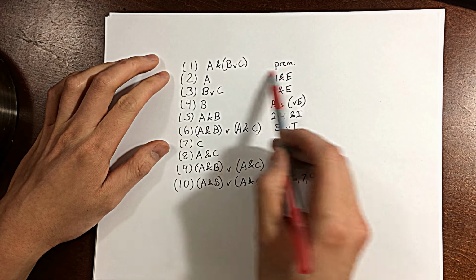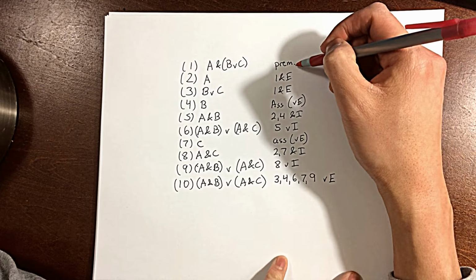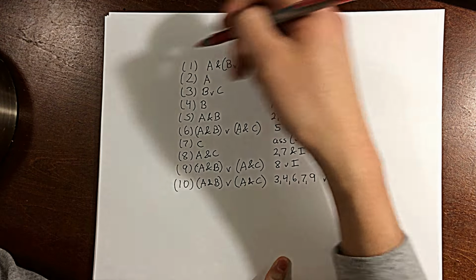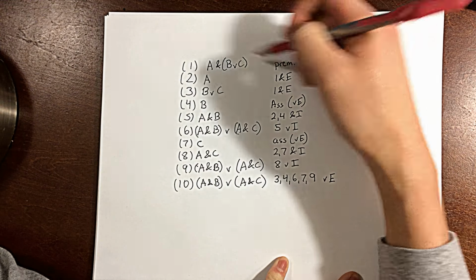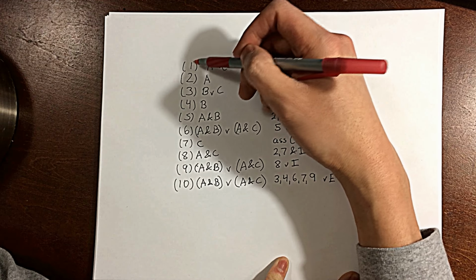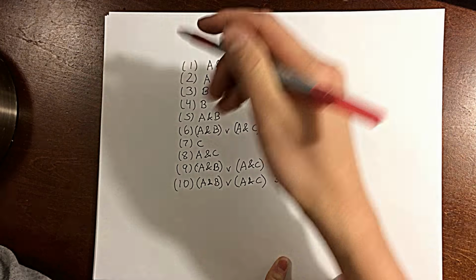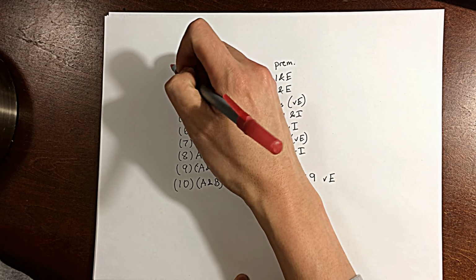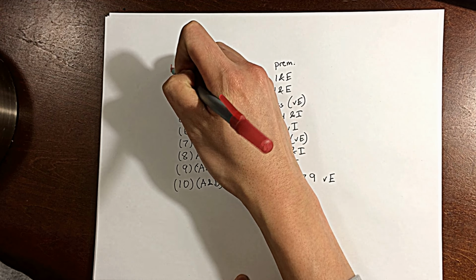So we know that 1 is a premise. As you can see here, all premises and assumptions must have dependency numbers that match its line number. And so here the line number is 1, and so the dependency number must be 1.